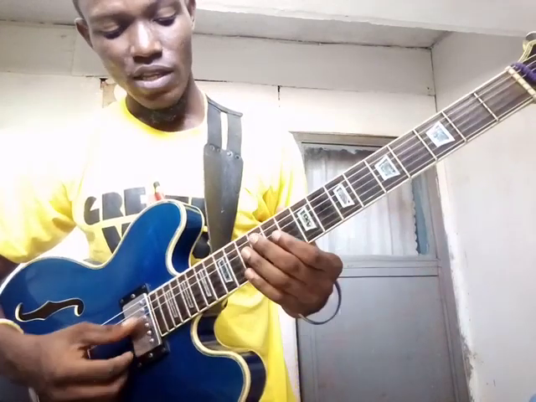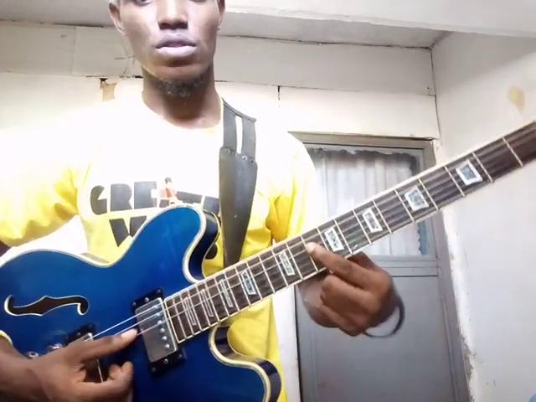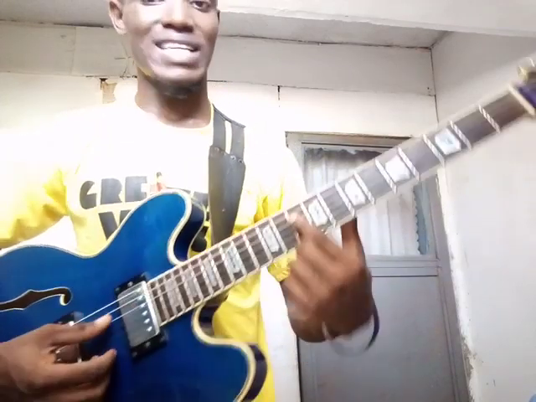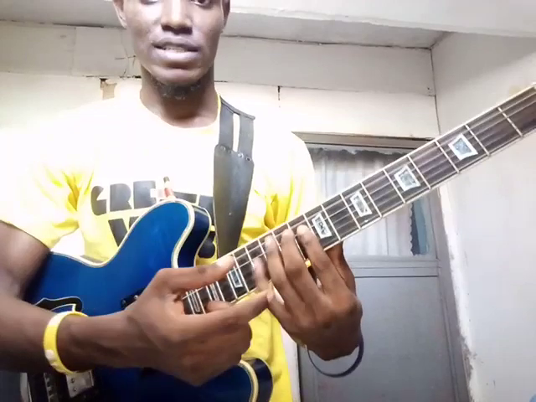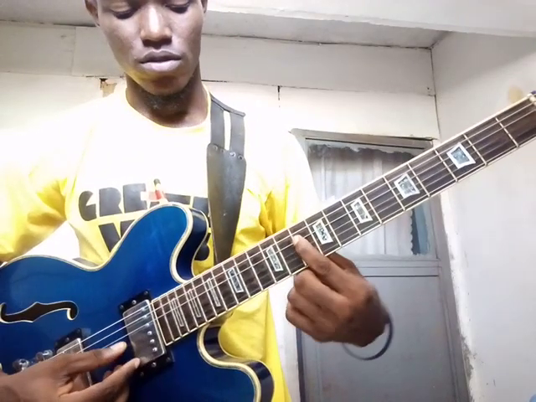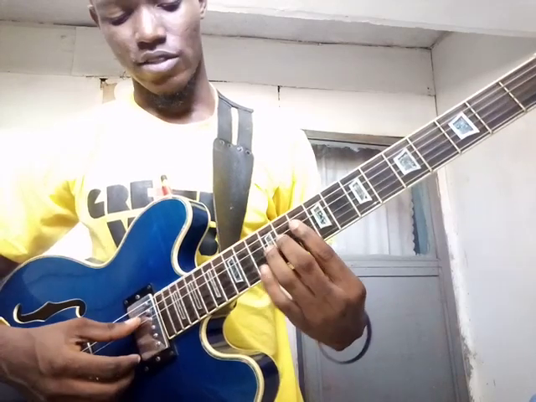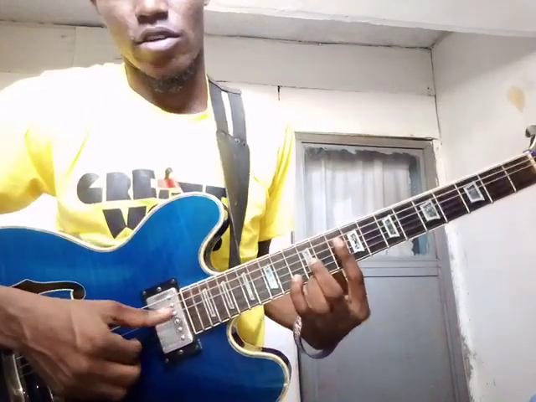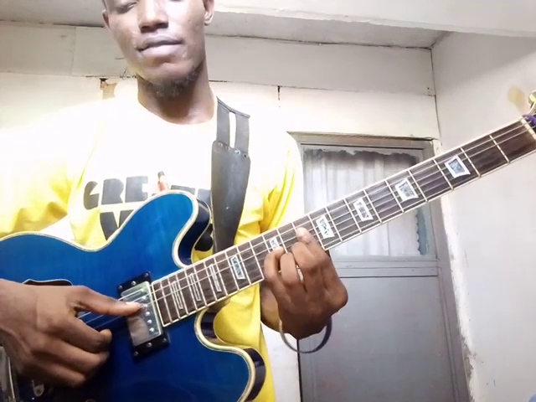Then when we have the roots on the 4th string, mind you, it can be on any key, but just make sure that you master the chord shapes on each root. That will really help you to go faster in learning the chords. When you have your C here, then your C major will be like this. Then you can hold your major 7th like this. You see the hand? This one is not there. Then you have your dominant 7th, then your minor 7th.